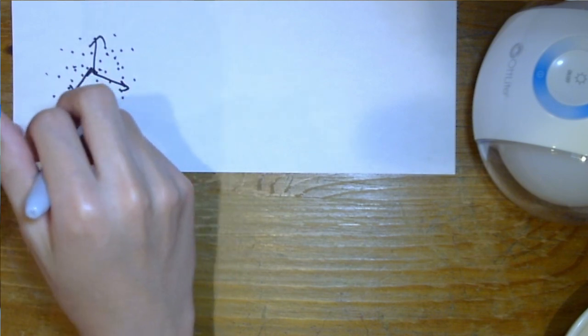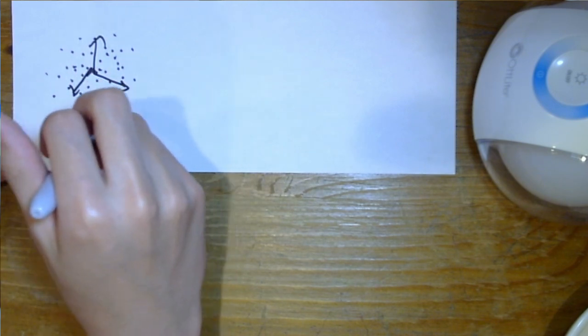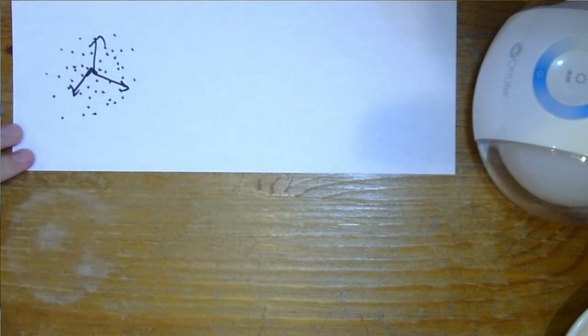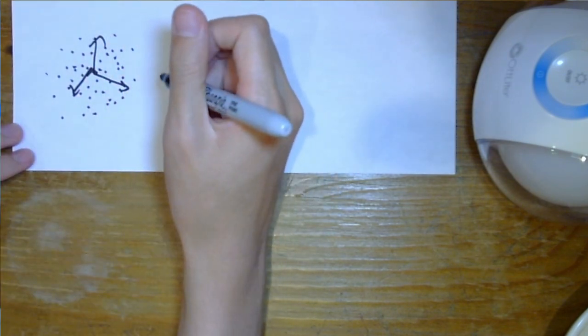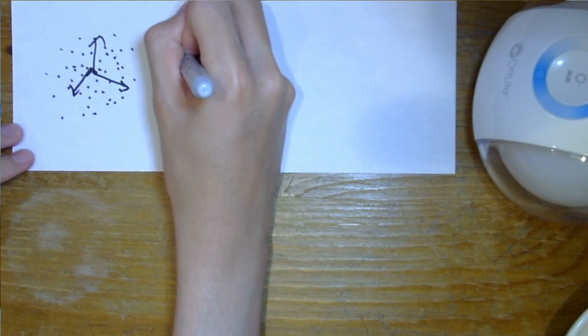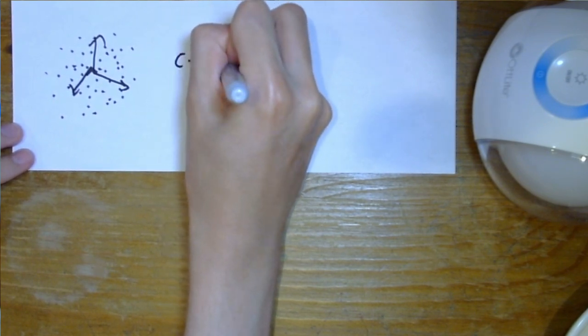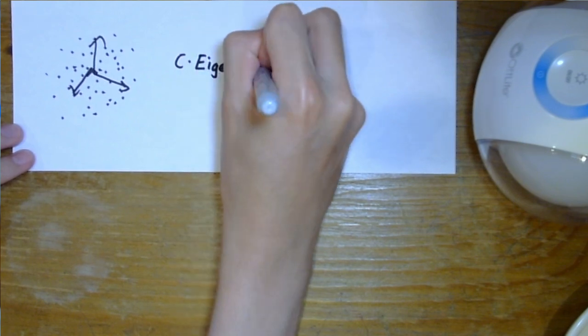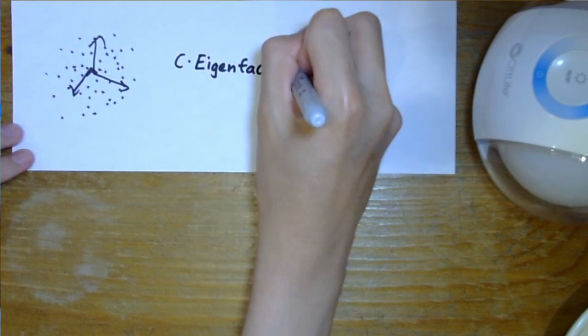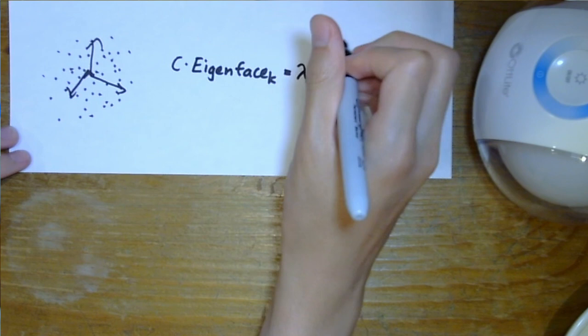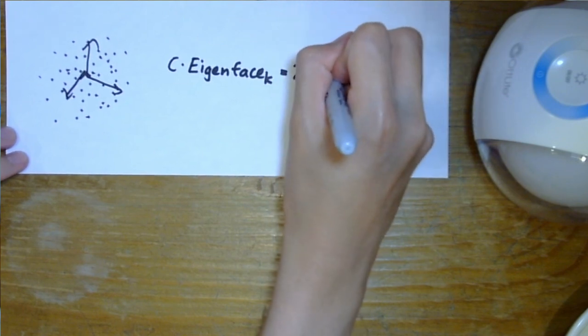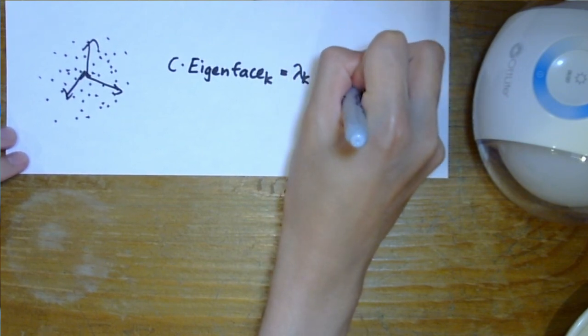The second is the next most orthogonal and most varied direction, and so on. So the eigenvalue equation can be summarized as the covariance matrix times the eigenvector, or eigenface, equals that corresponding eigenvalue times that corresponding eigenface.